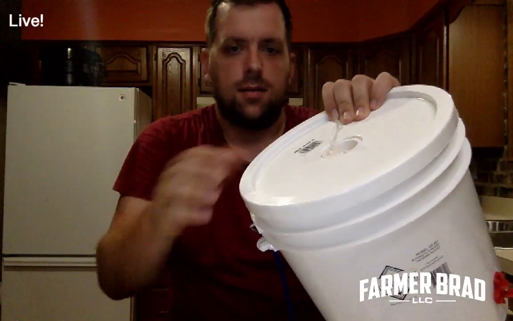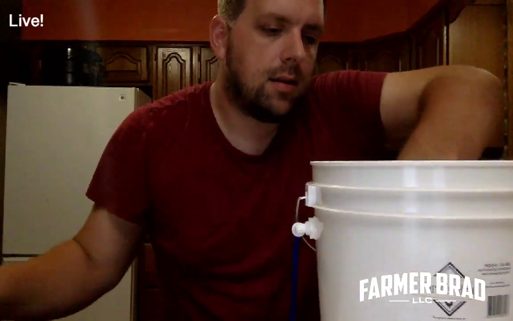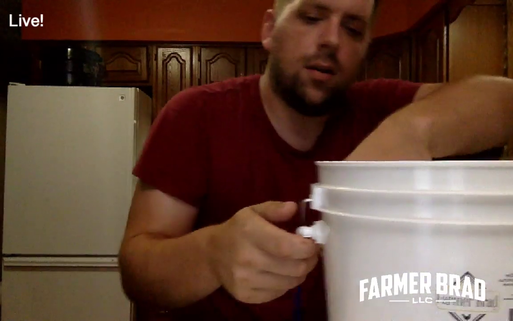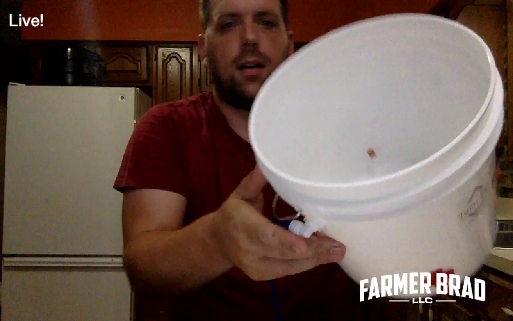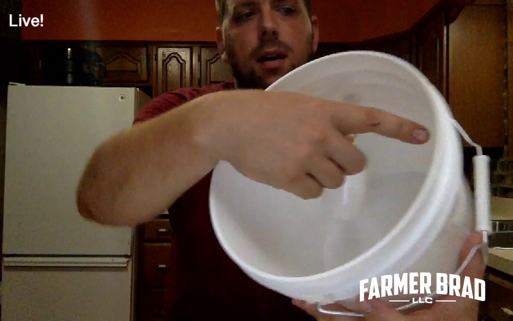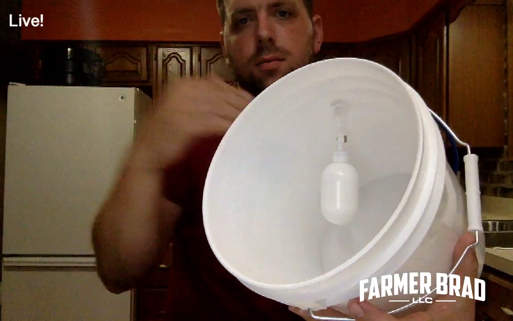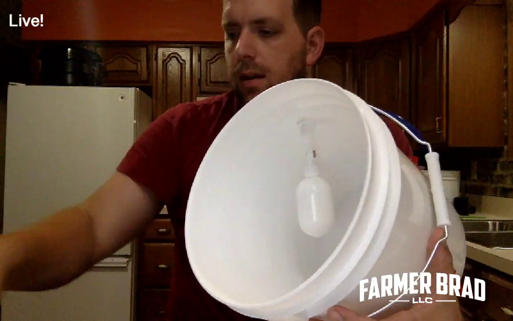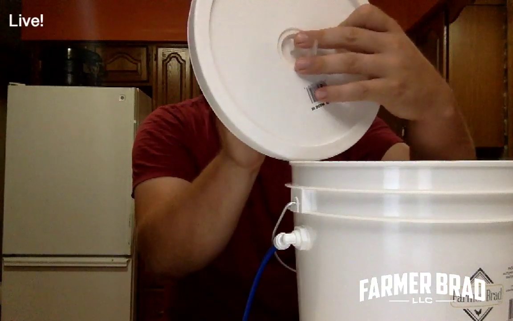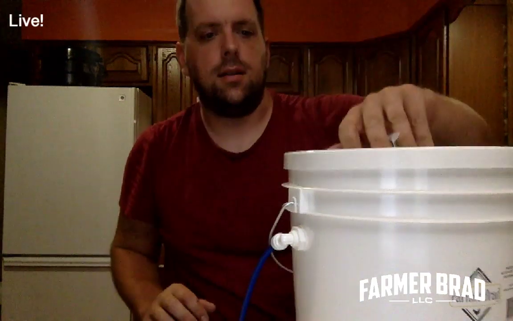So there's a float valve inside of here that will refill automatically. There it is. And so when the water comes in, the air needs to escape. So this little cap, there's enough gap around it that air can come out.